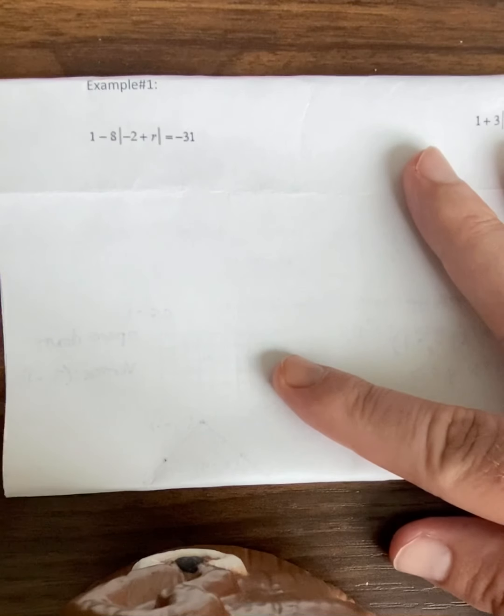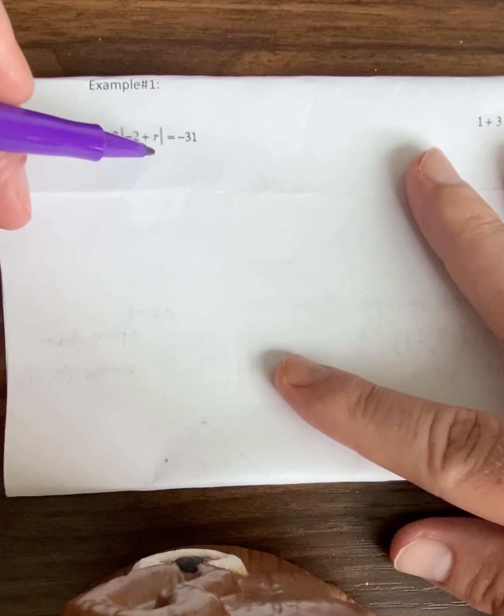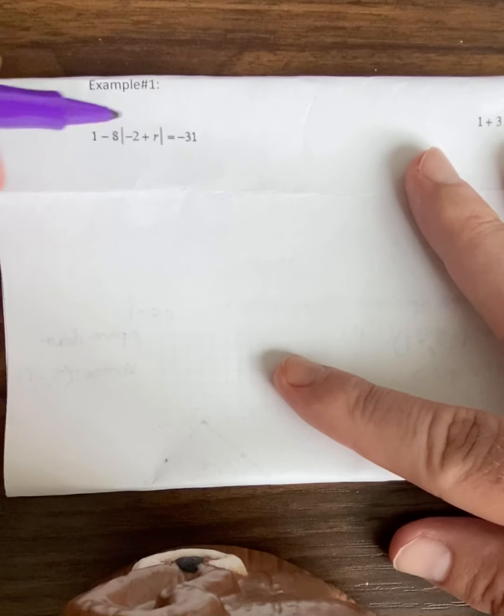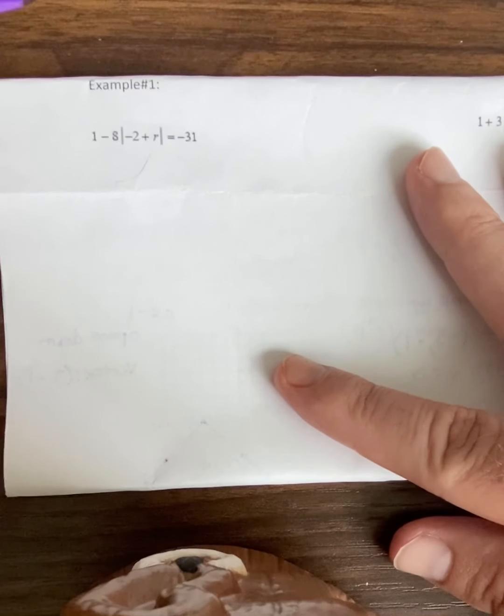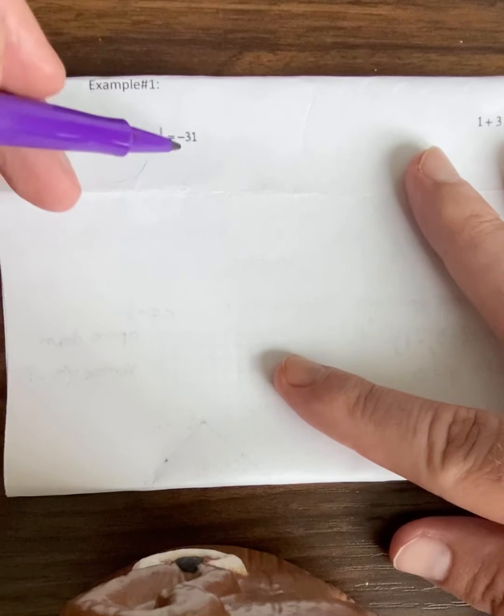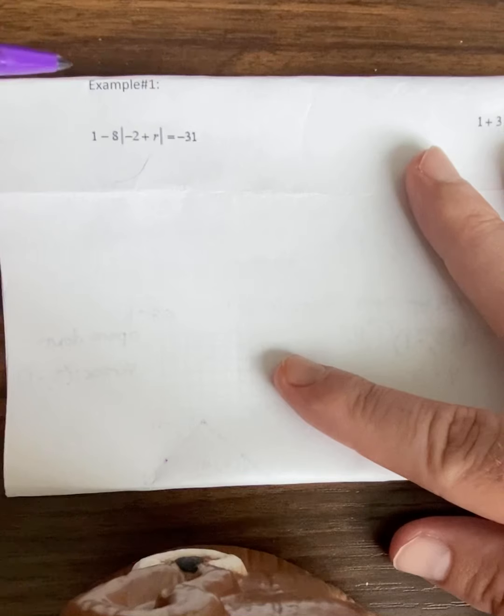Now, I see a negative number here, but I cannot say there's no solution until I isolate the absolute value first. And if I still have a negative number there, then I can say there's no solution.